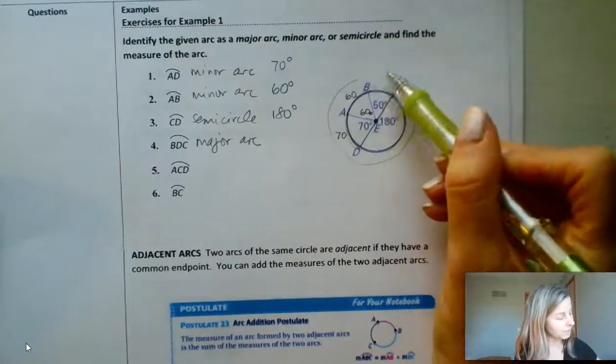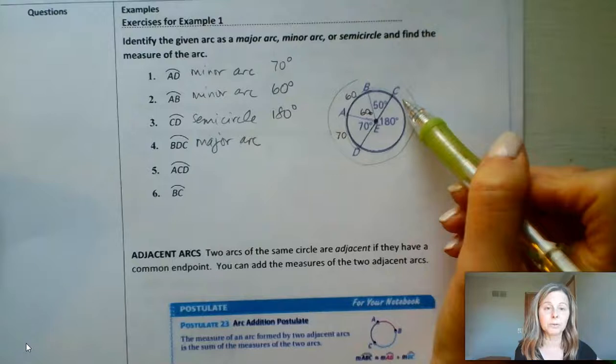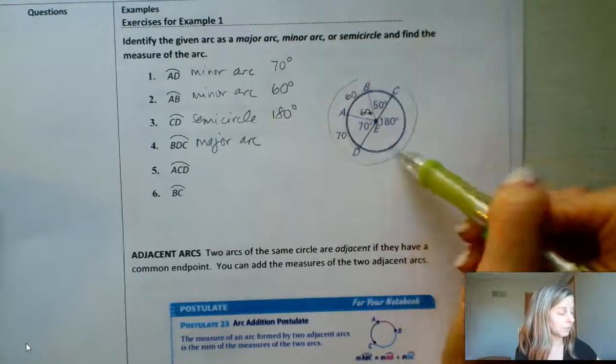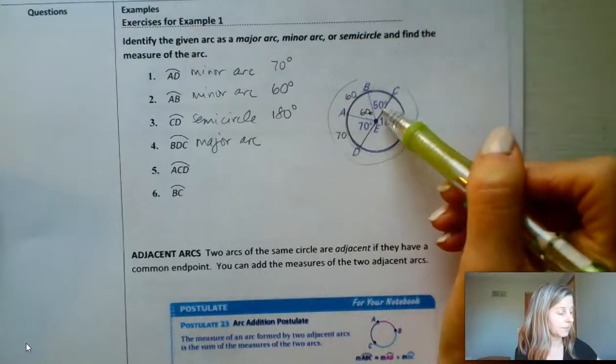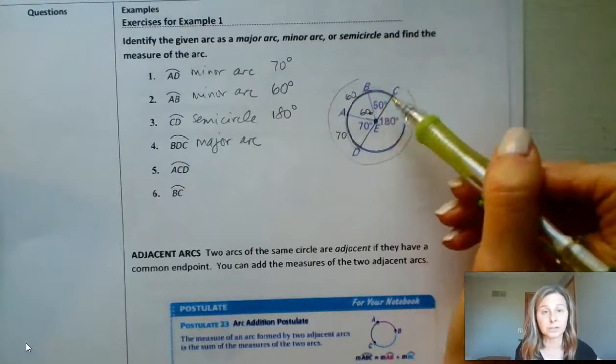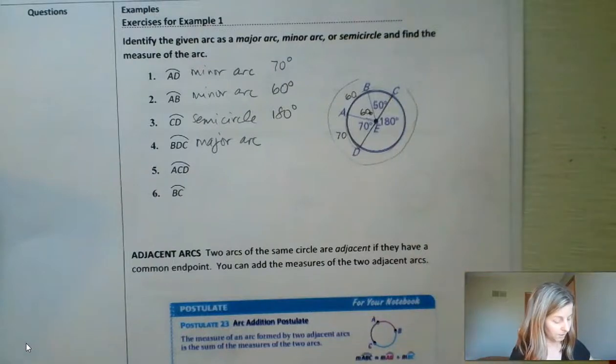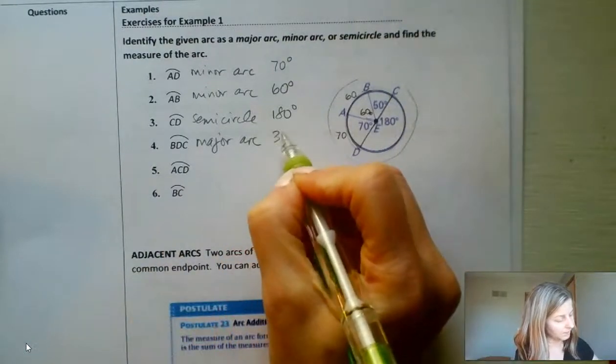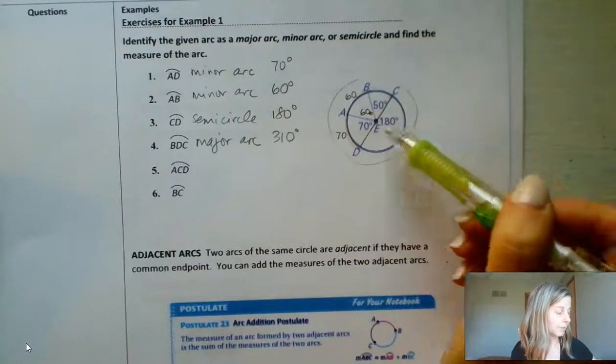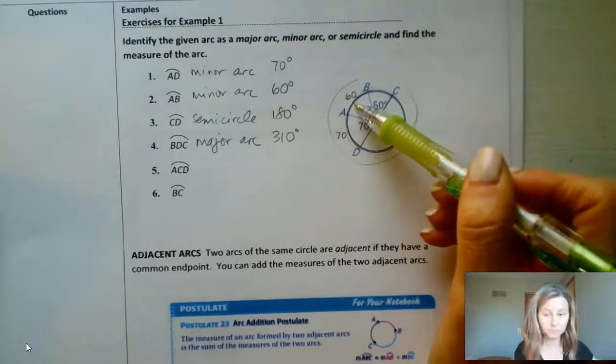Or I could notice there's only one piece left over, and I know the whole thing is 360, and I know this arc is 50, so I could just subtract those two. So that should be, I believe, 310. If I do 360 minus 50, yeah, 310 degrees. Should be the same as 180 plus 70 plus 60.